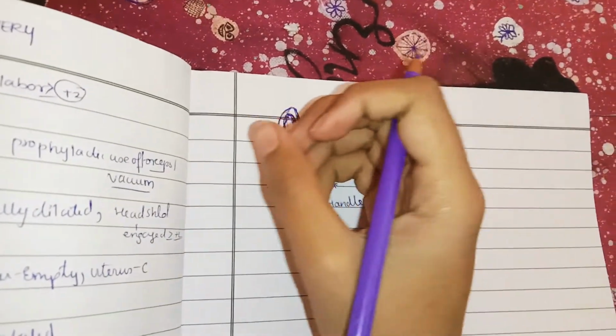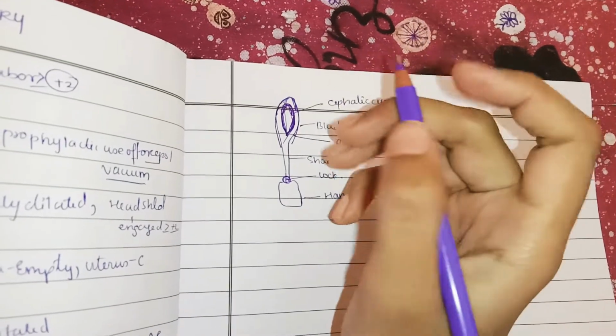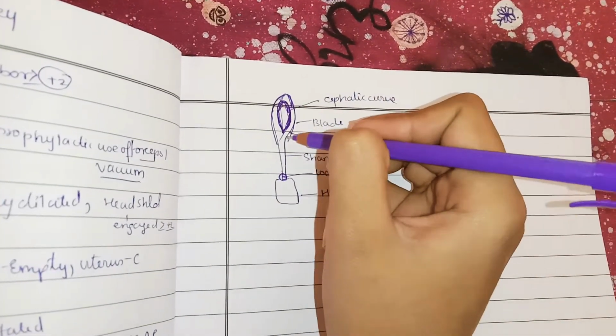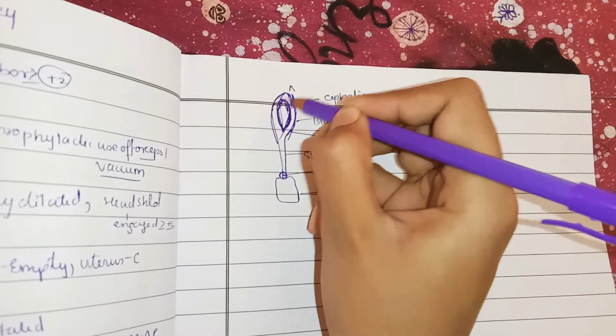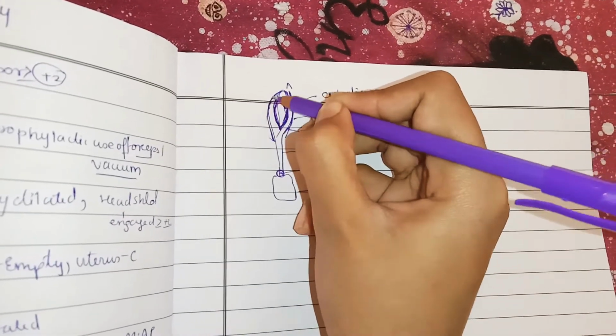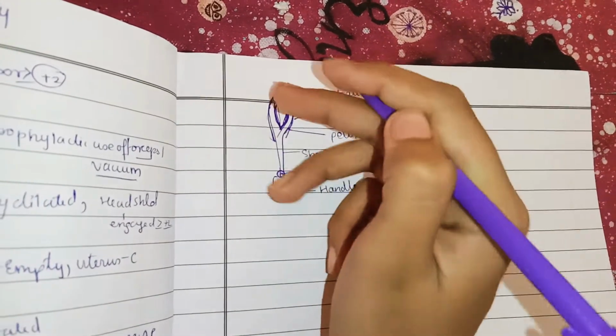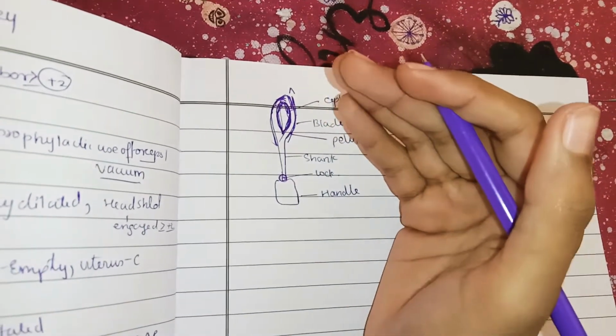The right position in holding the forceps is, always remember, that the pelvic curve should be upward. You can see here actually the pelvic curve is upward, but you see here the pelvic curve is going downwards. So on which side is the pelvic curve going upward? That is the right side.